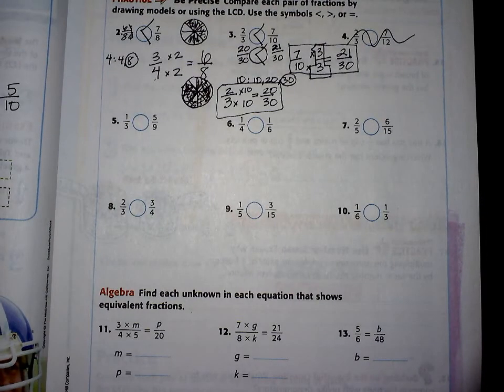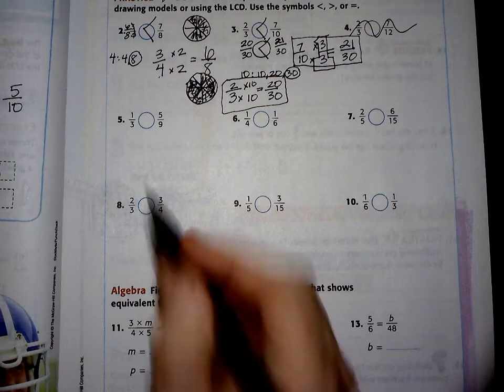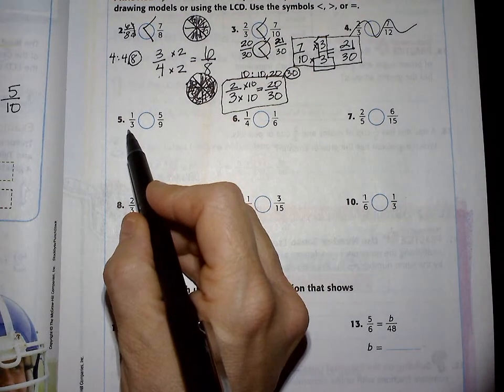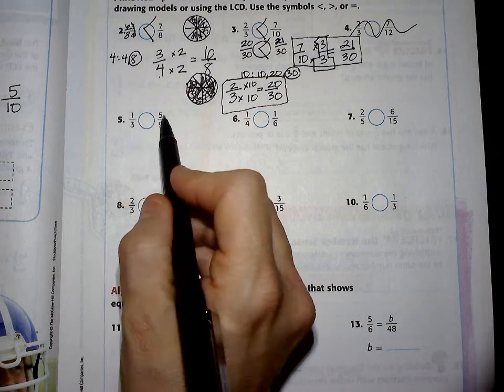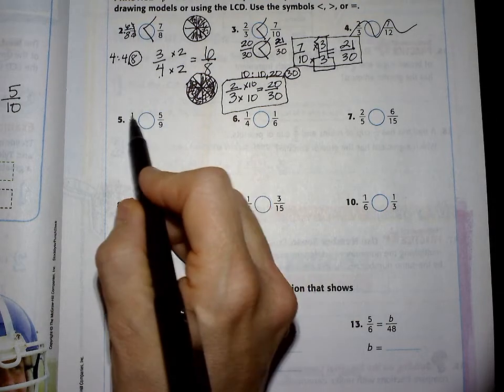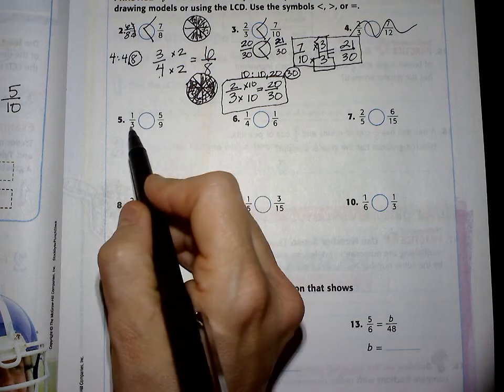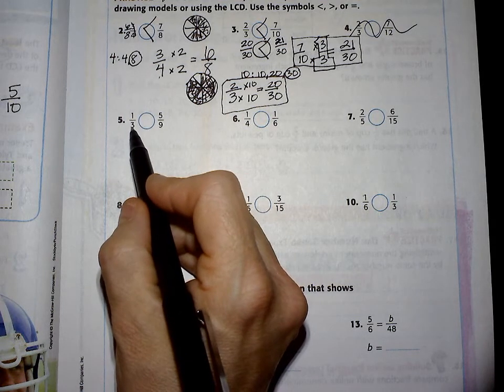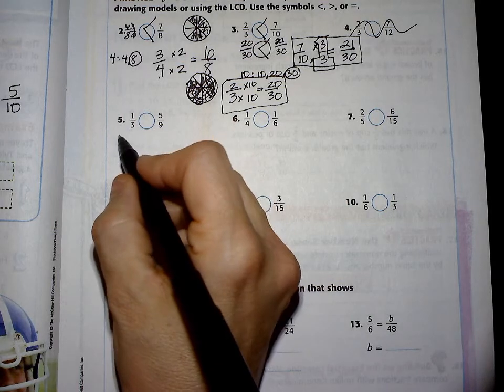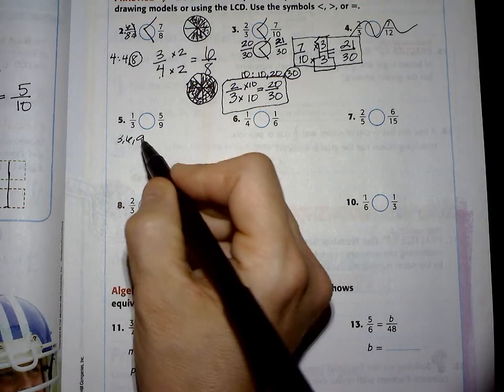Ooh, this is another one that is actually a little bit easier, you guys. This is fun because think of those numbers 3 and 9. Now I can't compare. I can't go 5 is bigger than 1. The bottom numbers have to be the same for me to compare them. So, but let's skip count by 3s. 3, 6, 9. Oh, 9.